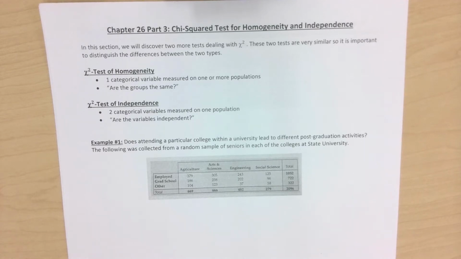Okay, chapter 26, part 3. We have now talked about the differences between chi-squared tests for homogeneity and independence. So now we're going to look at a few examples of running these actual hypothesis tests. You definitely want to make sure you have a calculator. A lot of this stuff is heavy calculator work.